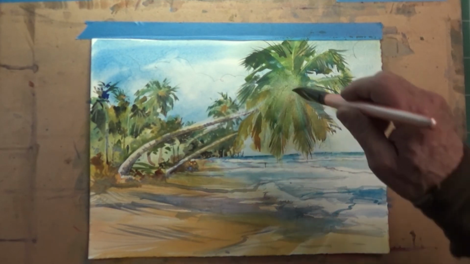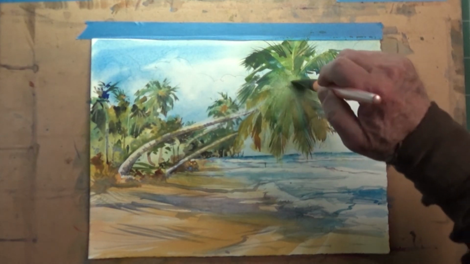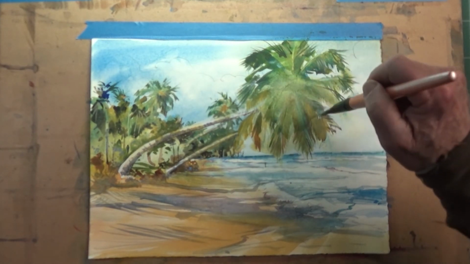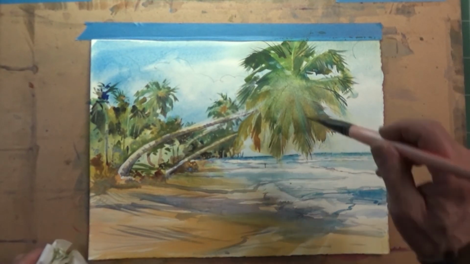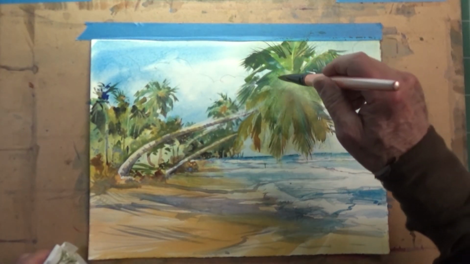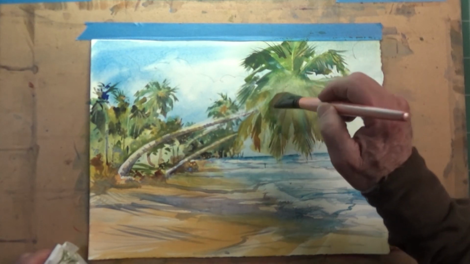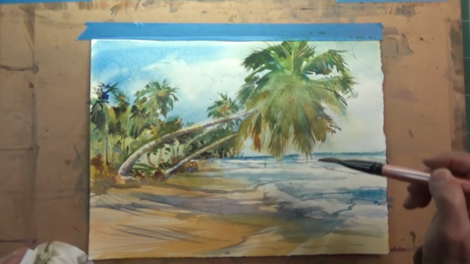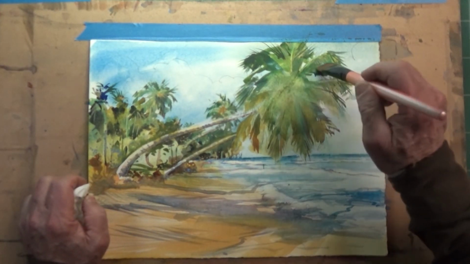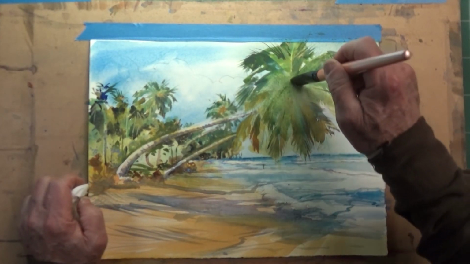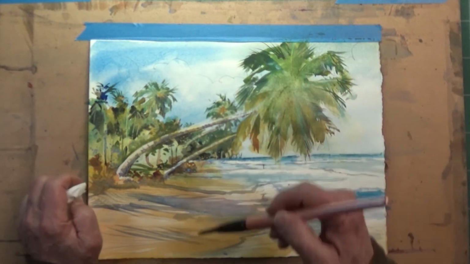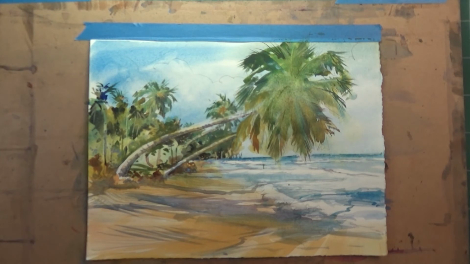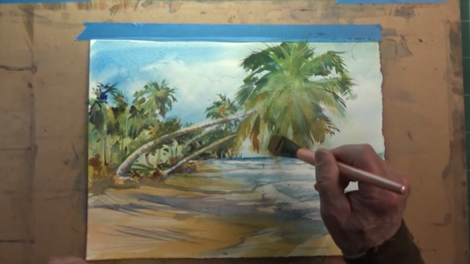And as much as I wanted some detail in here, I don't want it to be busy. So, little water. And we'll let that alone, let that work, and we'll just do the stuff at the end.